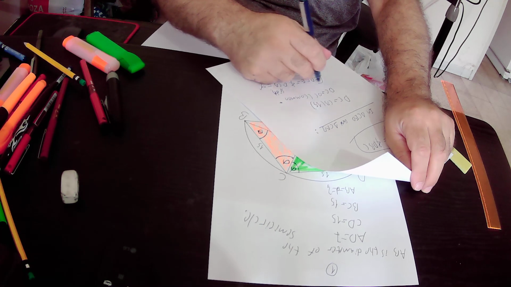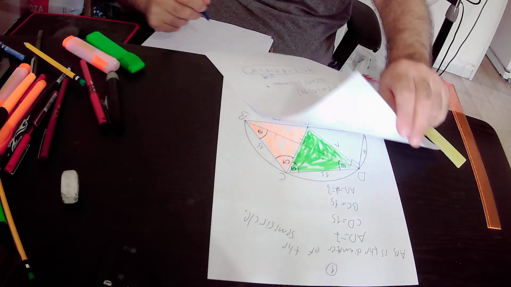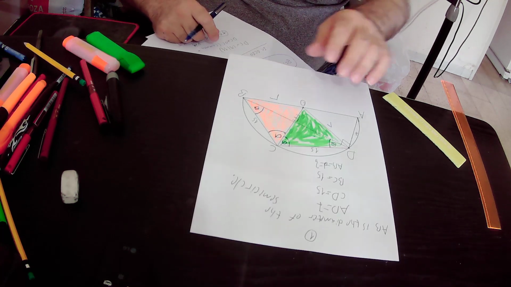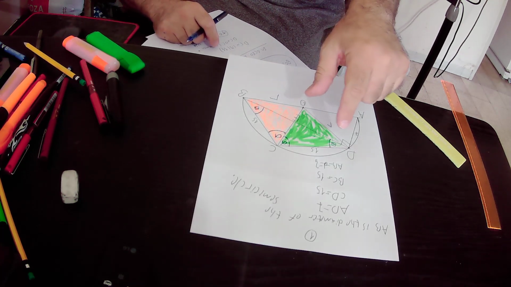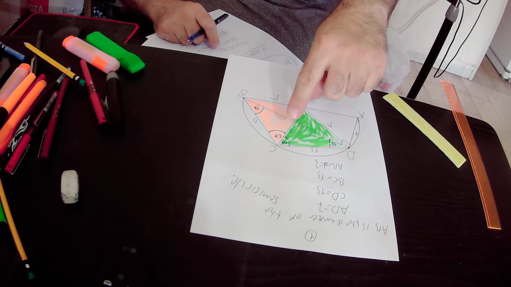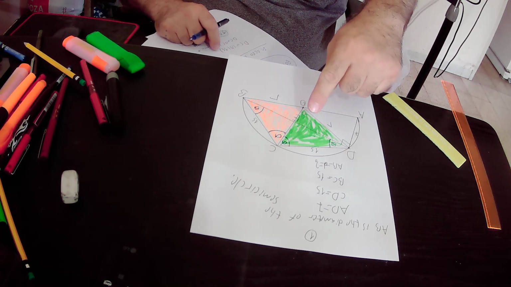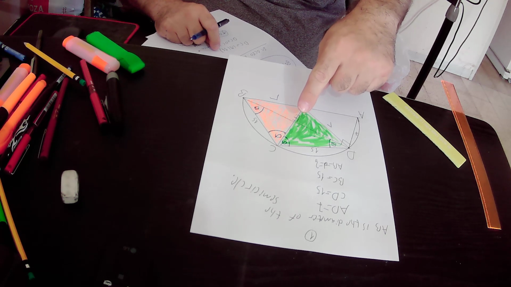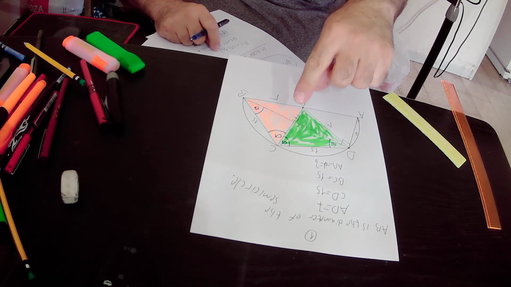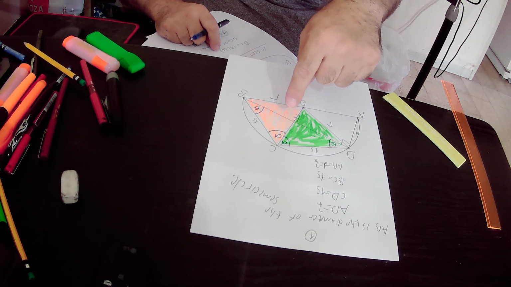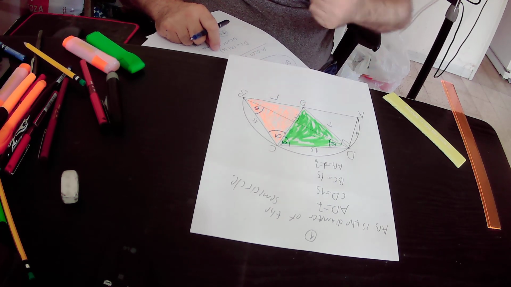So we actually proved that two sides, side DC and side EC, and the angle between those two sides are equal to sides EC and side BC and the angle between them in the orange triangle.